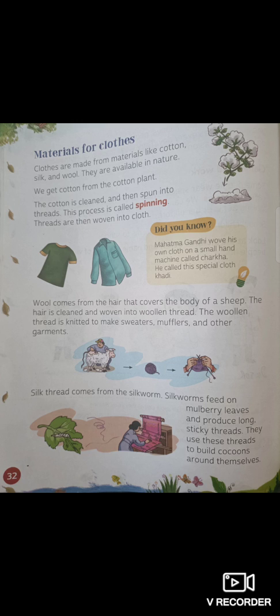Okay, sometimes some special cloth comes from silk. Okay, the silkworm is a tiny worm, right? They feed on mulberry leaves, and then they produce long and sticky threads. They use these threads to build cocoons around themselves. All right, so that is where silk comes from.